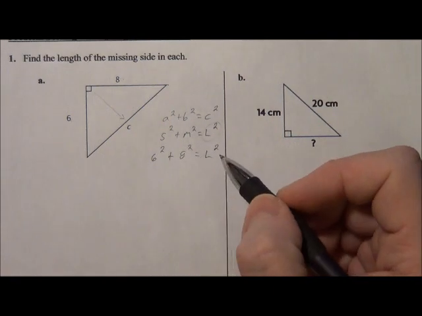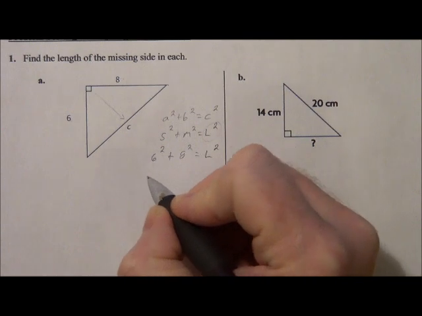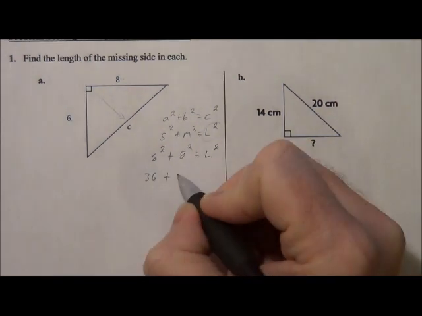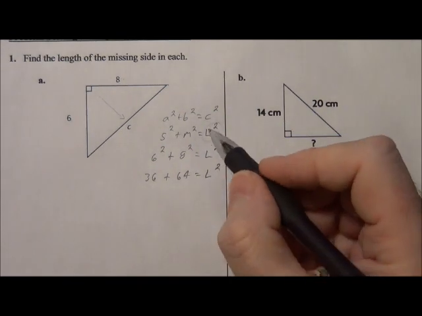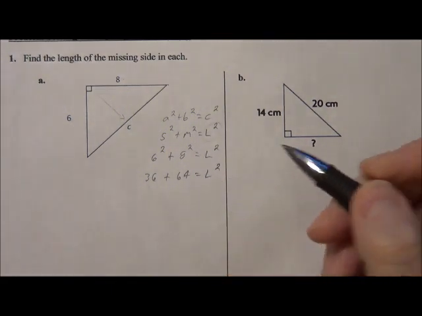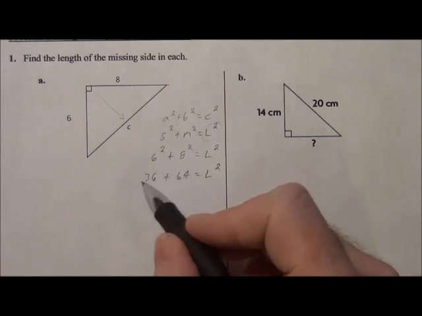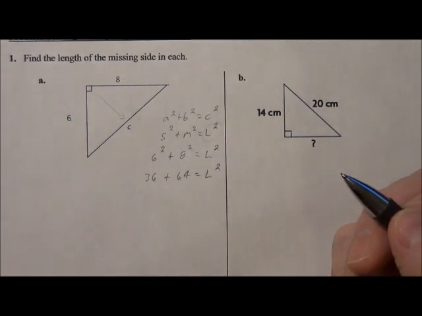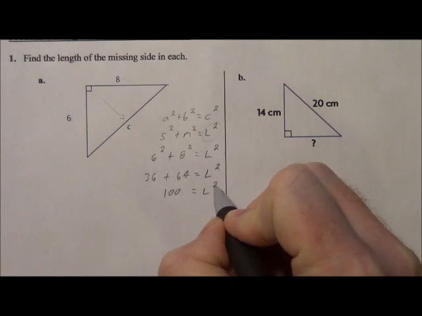So we follow order of operations, so I'm going to square both of these first. So 6 squared is 36, plus 8 squared is 64, equals L squared. Again, because we're solving an equation, keep the equal signs in line here. And now there's no more exponents, no brackets, there's no division or multiplication, so we'll go on to the addition here. So 36 plus 64 will give me 100 equals L squared.